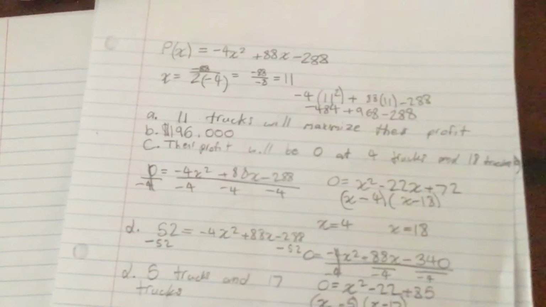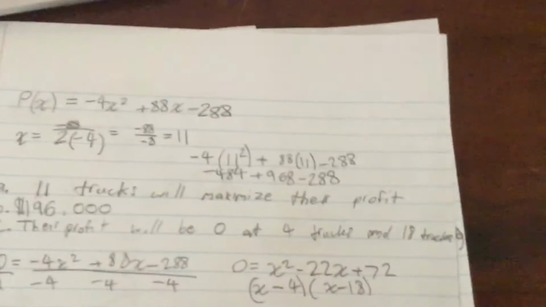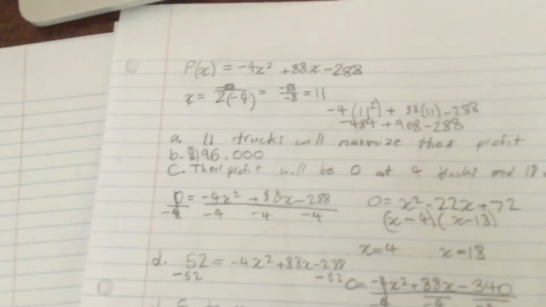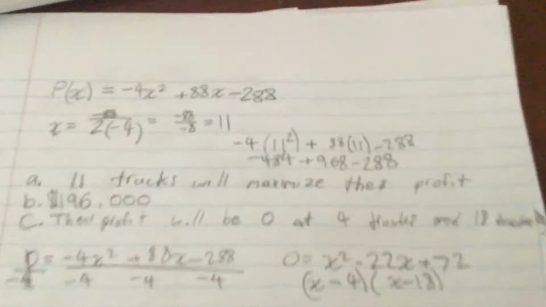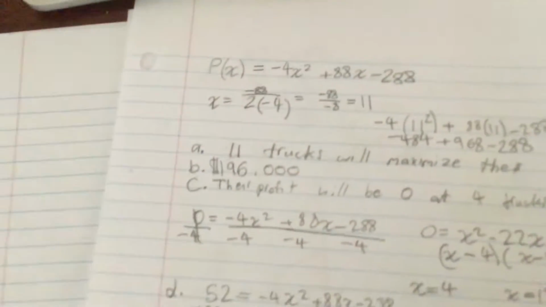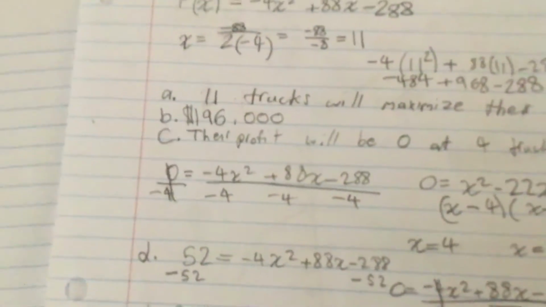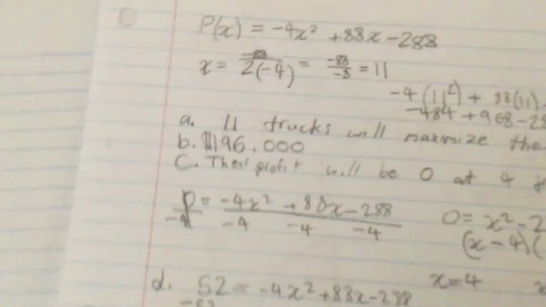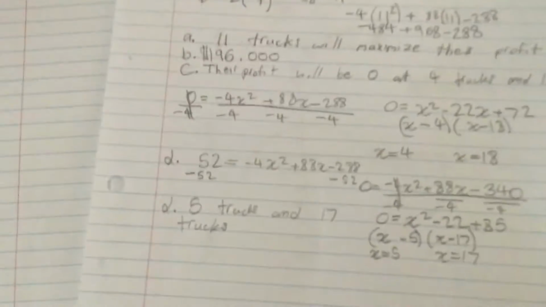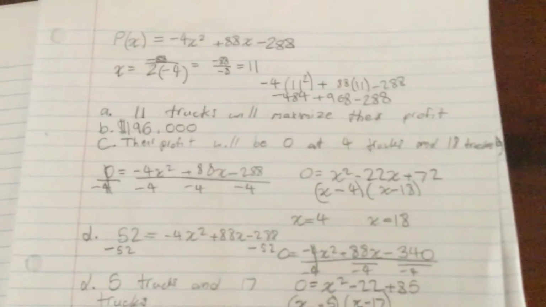And the second question was, what will the maximum profit be in dollars? This was pretty much just plugging in 11 for x, since that was the maximum amount of trucks they needed. And from this I got 196, but that wasn't the answer since it needed a unit, and it was in thousands of dollars for the profit, so $196,000.